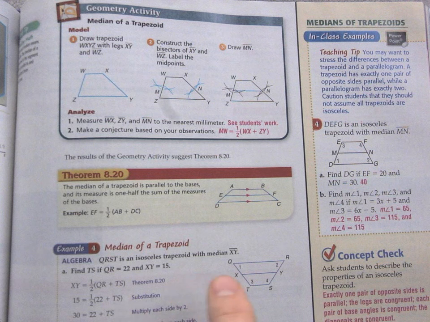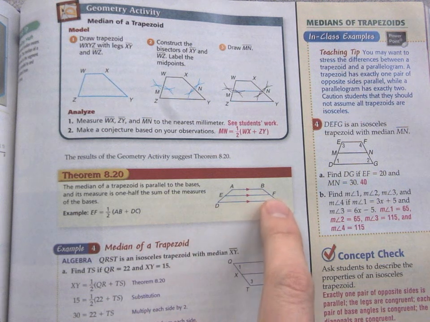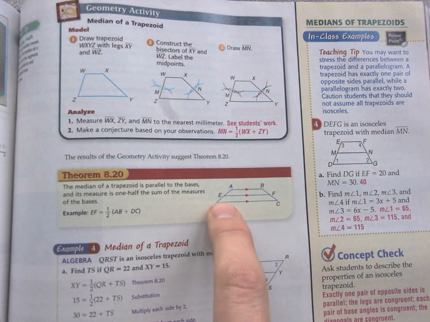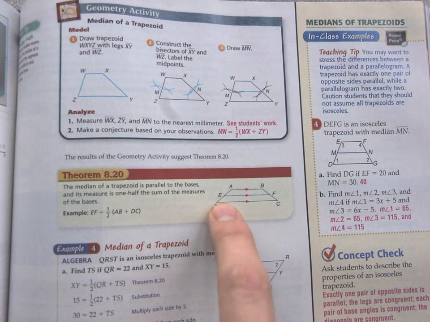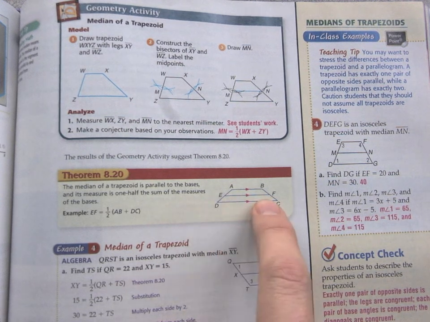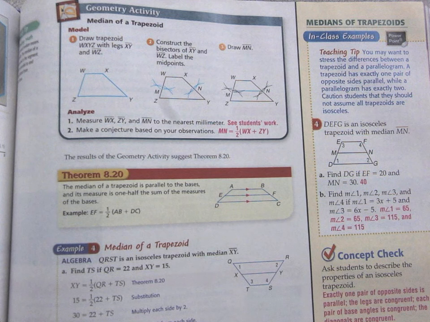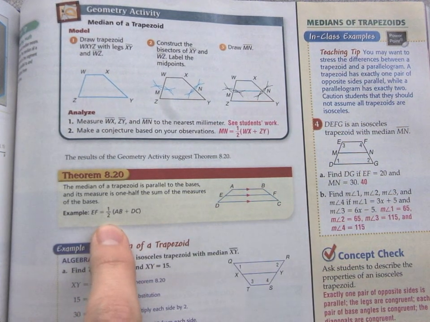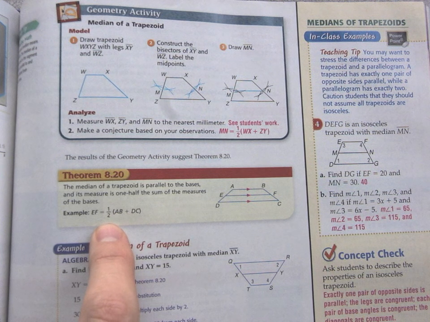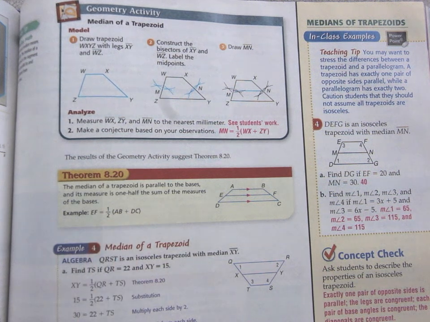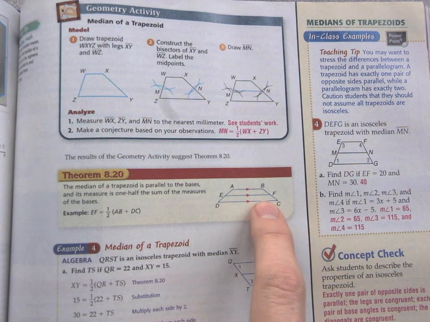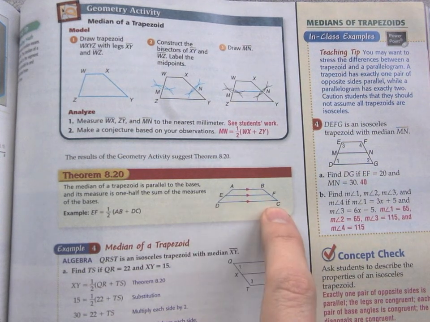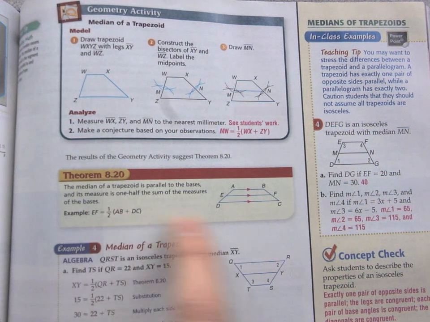Now what they're saying here is you have the top of this trapezoid and the bottom of this trapezoid, and if you average the top and the bottom, you get the length of the middle. So the length of the middle is the average of the length of the top and the length of the bottom. And that's what this says here. If you think about averaging something, you add them together and then you divide by 2. So if I take the length of AB and add it to DC and then halve it, or divide by 2, I get the length of EF. That's what this is saying.